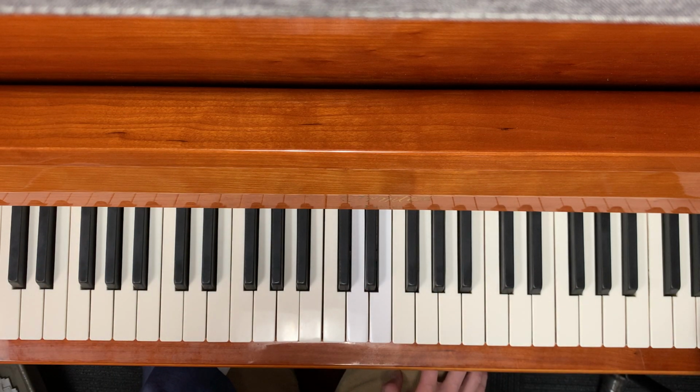So go to it. You've got a few exercises on page 14 to complete, and I encourage you just to make use of your piano or keyboard or app as much as possible. It's super, super helpful.